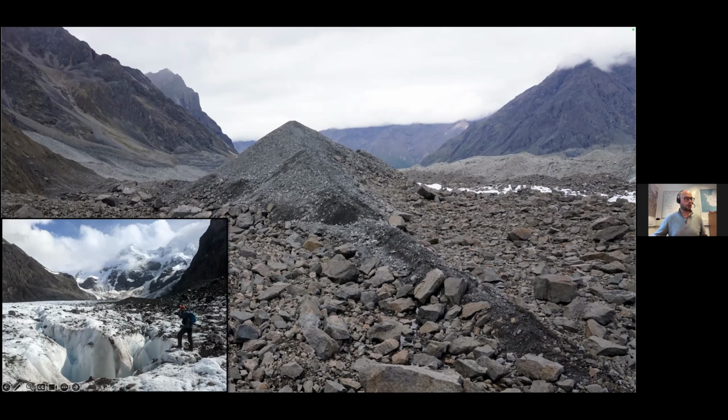In the lower inset image, we see this incised channel leading into a deep moulin, and then in the image of the dirt cone, we see sort of a raised ridge leading to a very large dirt cone. And the sediment on this dirt cone is quite weathered from what we hypothesized to be fluvial processes.